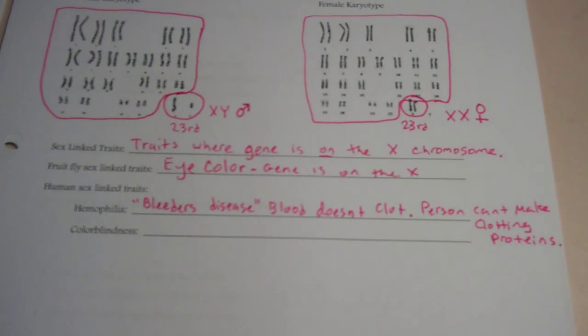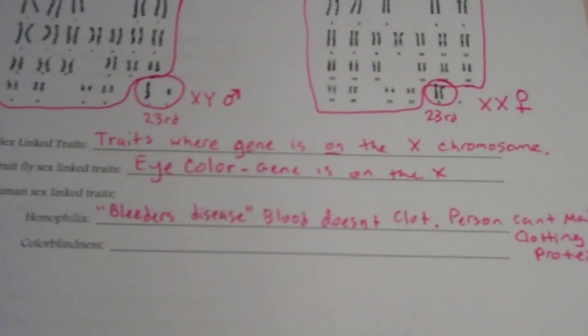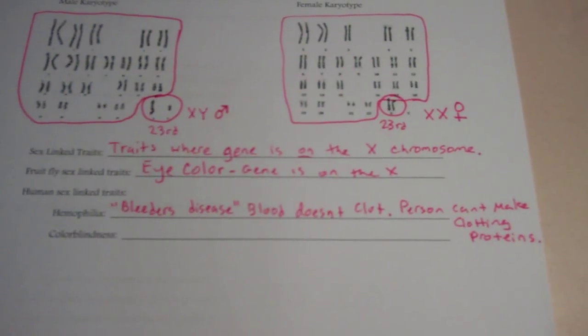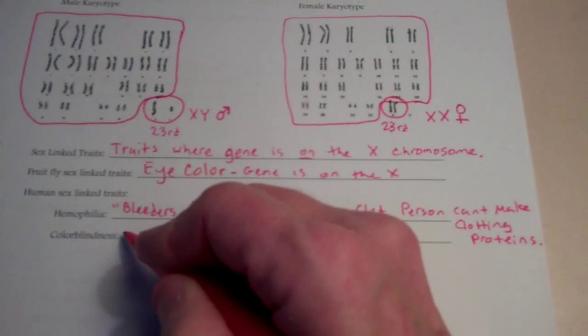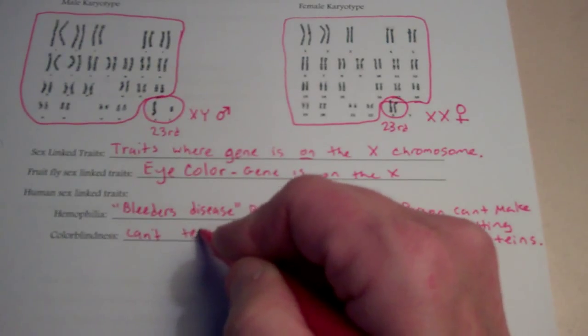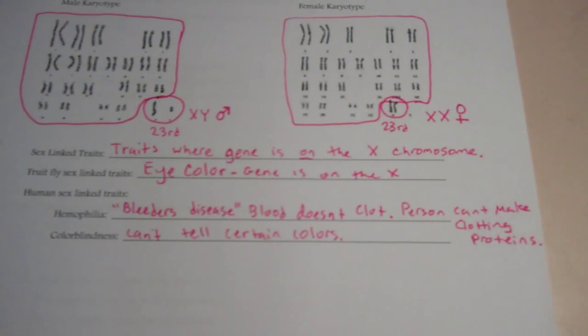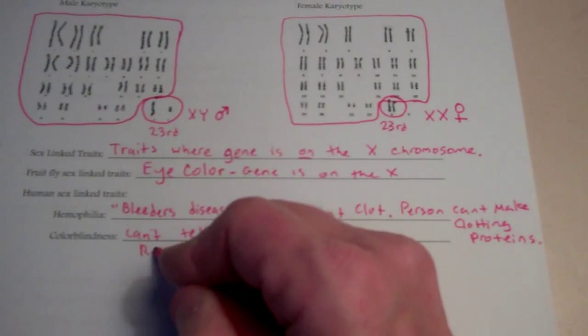You and I can. When we cut ourselves, we usually get a type of clot that forms in a couple of minutes, and then it turns into a scab, and it stops the bleeding, which is a good thing. But a hemophiliac does not have that capability. They don't have the protein for that. Color blindness, otherwise known as a color deficiency. We're just going to say that with color blindness you can't tell certain colors. There's different kinds of color blindness or color deficiency. The most often is red-green color blindness.